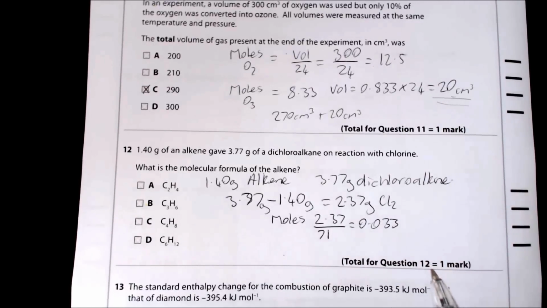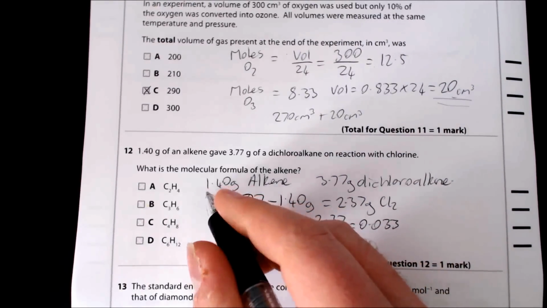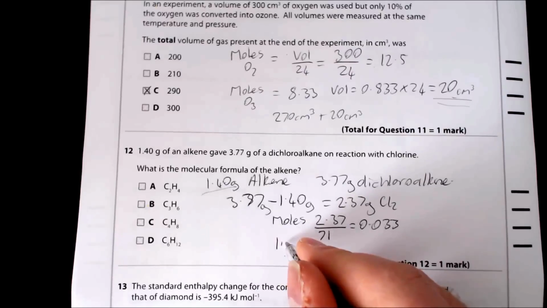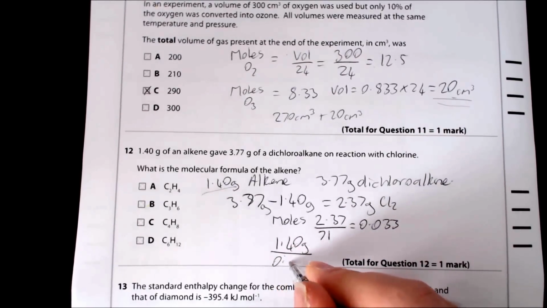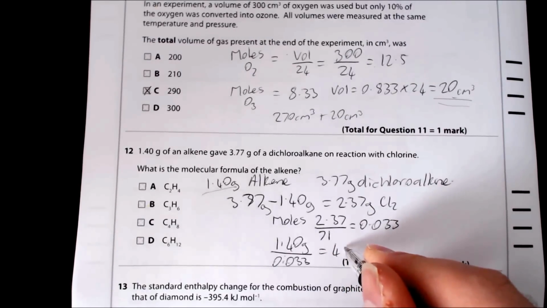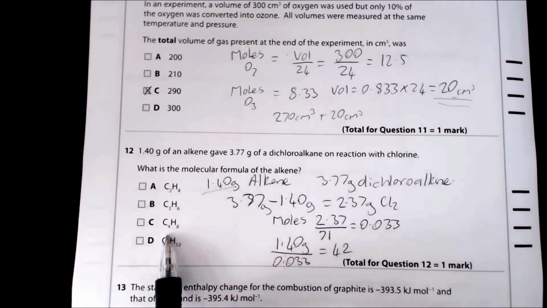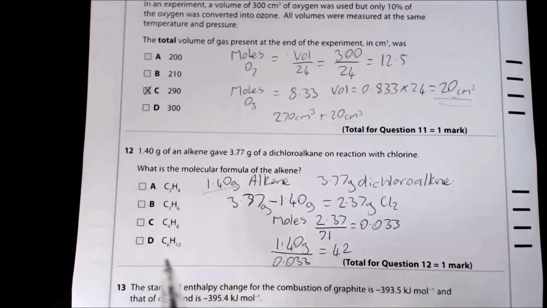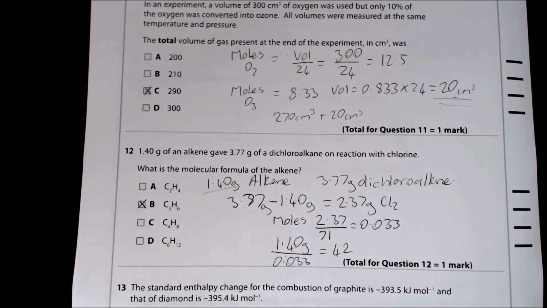So to work out MR, it's going to be the mass divided by the number of moles. So the mass of this, we said, was 1.40 grams, divided by the number of moles, which is 0.033, and then we should get a total molecular mass of 42. And then if we look down here, all we have to do is find the one which has a molecular mass of 42, and that should give us C3H6. That should be that number right there.